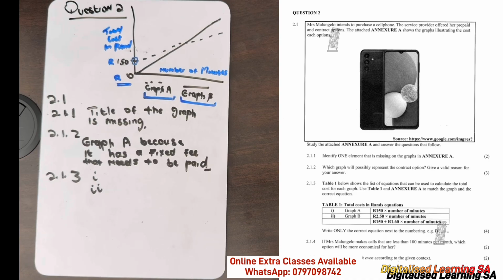So with graph A, we already know from our graph that there is a fixed fee of 150 that needs to be paid, regardless of whether a person has used 10 minutes, 5 minutes, or no minutes at all. The 150 has to be paid.